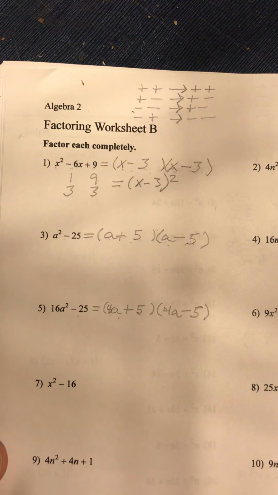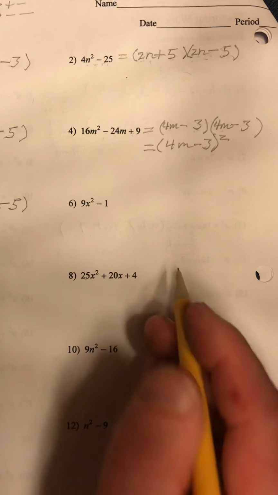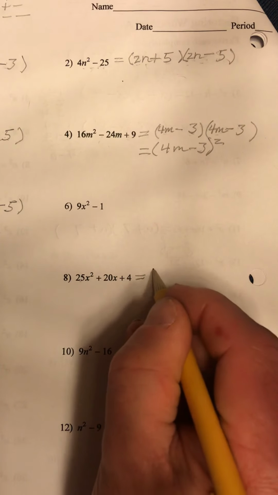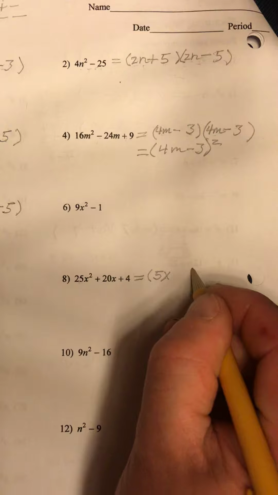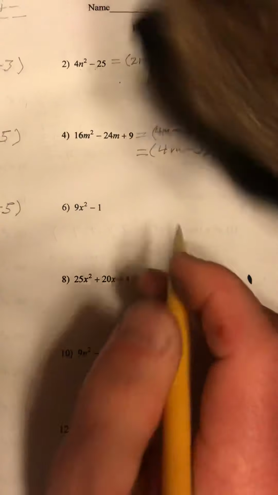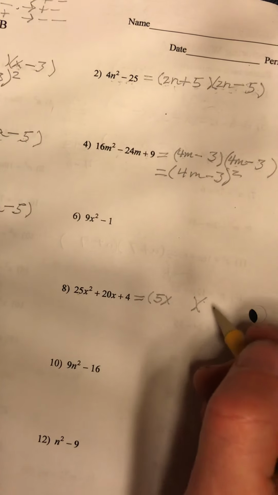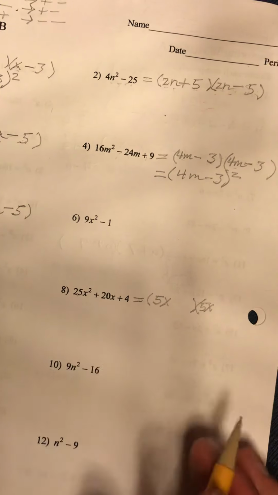Okay? Then number 8. Number 8's going to be a series of perfect squares where we have plus. It's a plus plus, so it'll produce a plus plus. 5x times 5x gives me 25x squared.